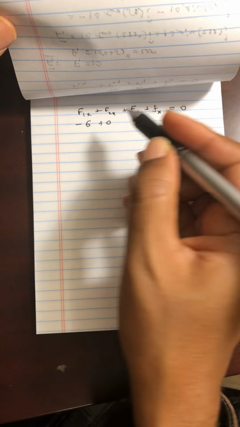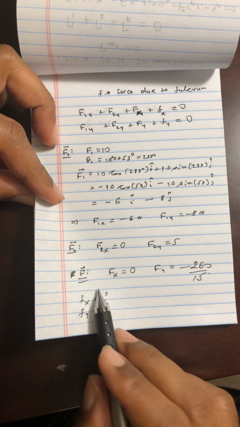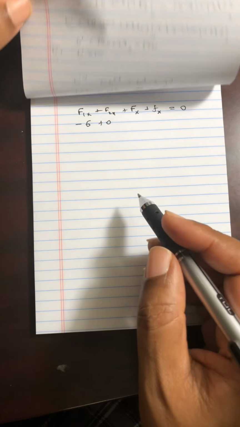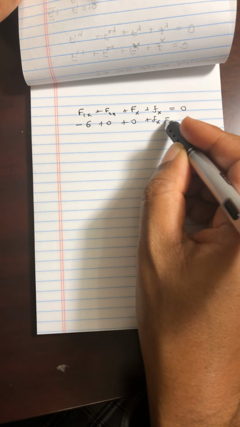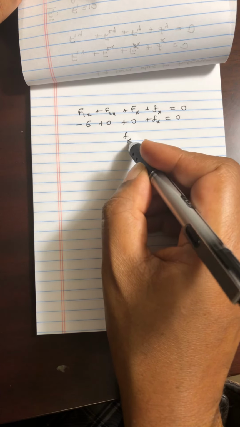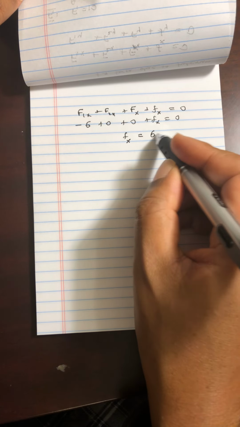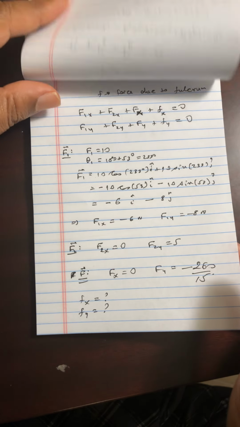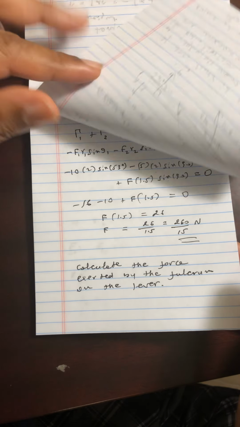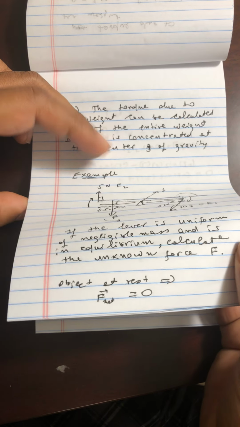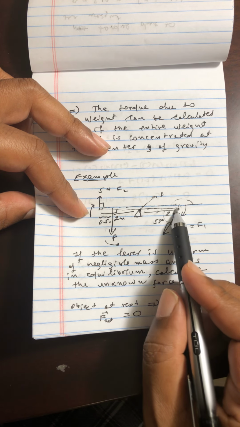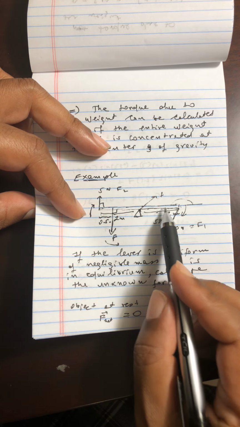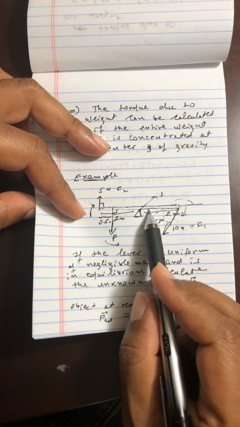Fx is also 0 because it's vertical, and then plus the fulcrum's x component equals 0. So the x component of the force due to the fulcrum is simply 6 newtons. Do you see that? This force is exerting a force of 6 newtons in this direction, and this one has to balance it to the right with a force of 6 newtons.